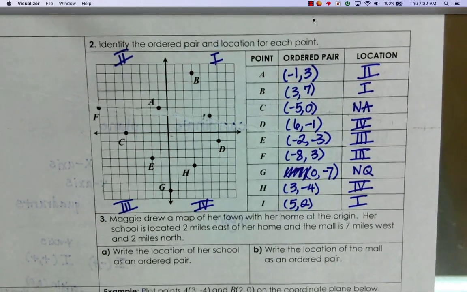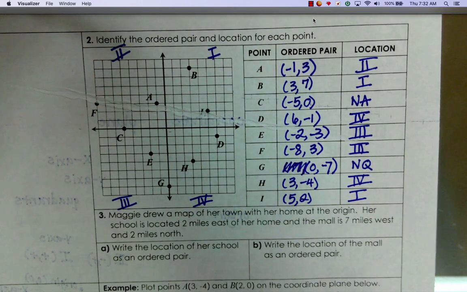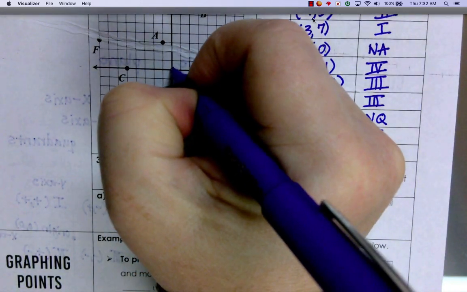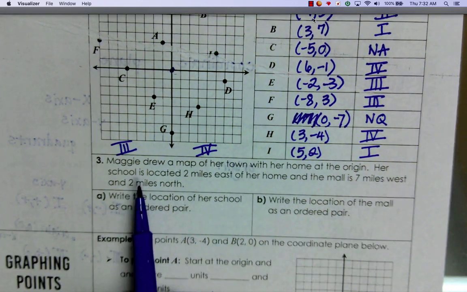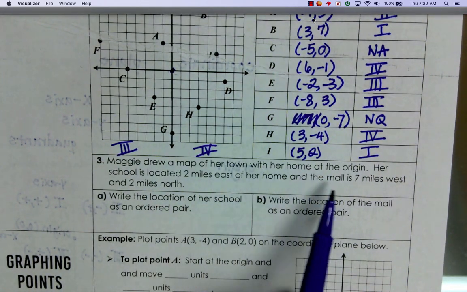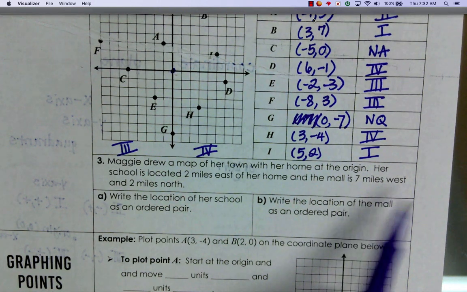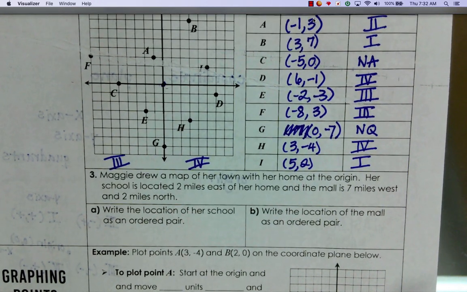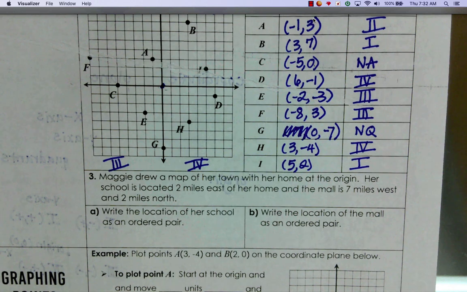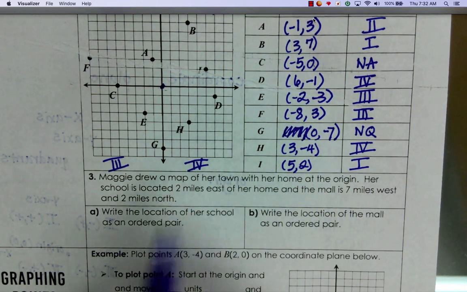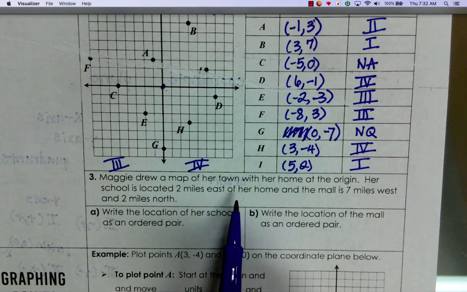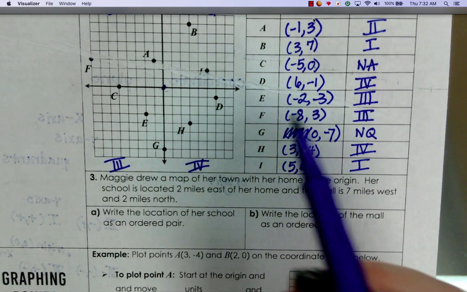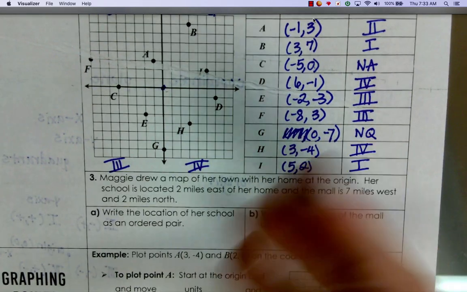So here's some questions here. Maggie drew a map of her town with her home at the origin. So the origin is where, my friends? Right here in the center again, okay? Her school is located 2 miles east of her home, and the mall is 7 miles west and 2 miles north. Okay, friends, east and west. I know you gotta know your map skills here. So when I say her school is 2 miles east of her home, east is going to the right. Okay, so from here it sounds like we're not going anywhere up. We're just going 2 miles east.